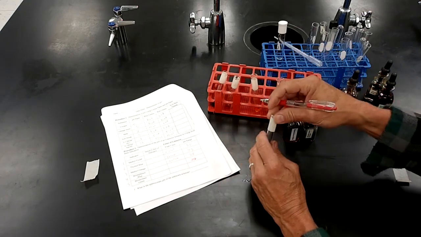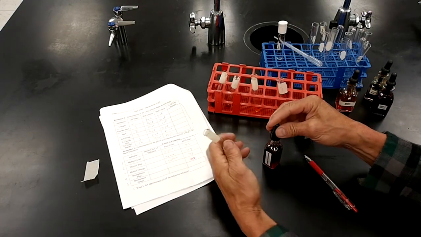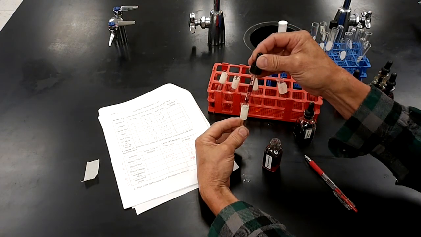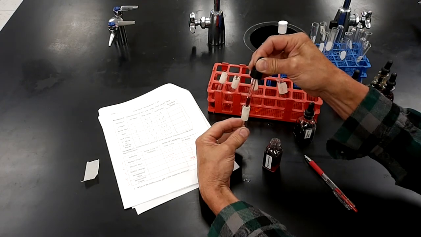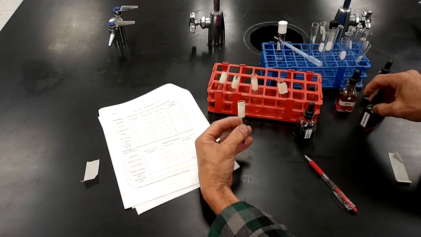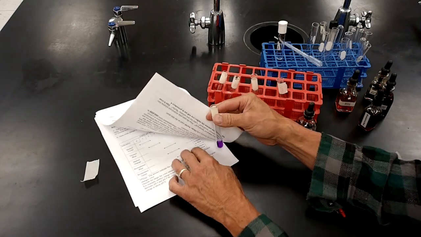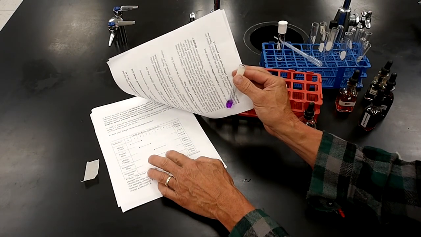Tube 4, bromphenol blue. Add it to my unknown. Oh, this dropper's pretty bad. That's kind of pretty. Yellow if it's below 4.